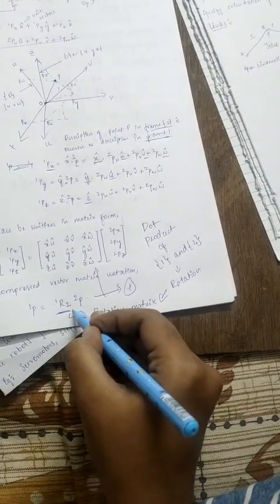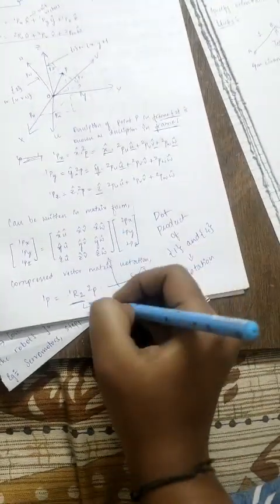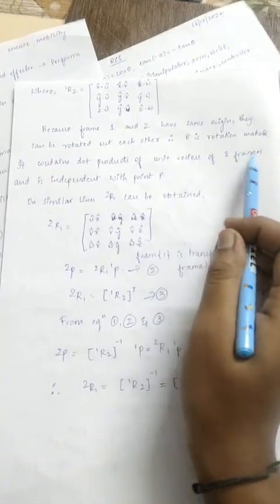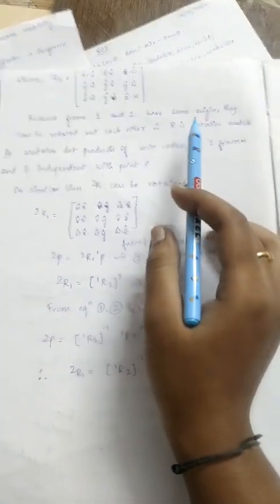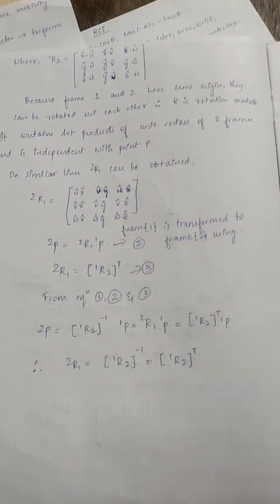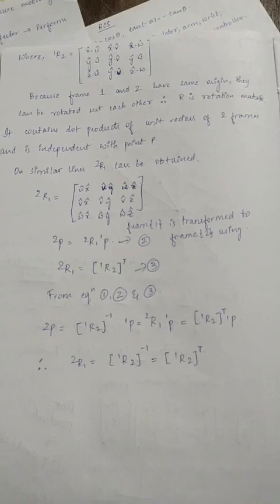Okay, see, here I've written 1r2. Why 1r2? From frame 1 it is rotated to frame 2, into whatever is there here, 2px, 2py, 2pz. That is nothing but 2p. Okay, next, 1r2's expansion I've written. Because frame 1 and 2 have the same origin, they can be rotated with respect to each other. R is the rotation matrix. Okay, if they had different origins, then orientation would change. Now only position is changing. Rotation means position change, translation means orientation change.